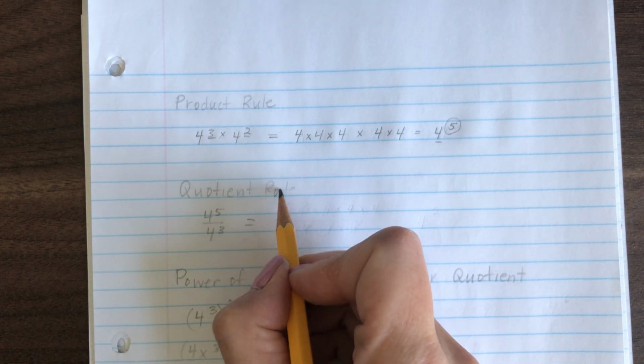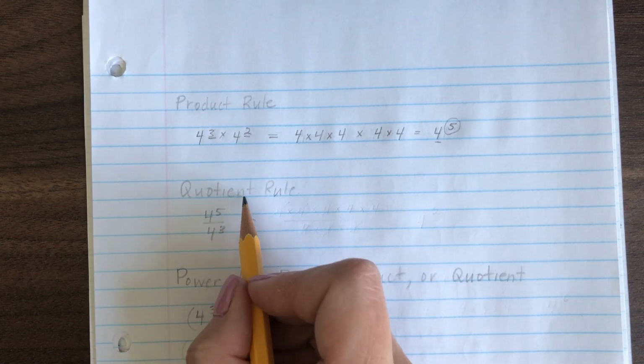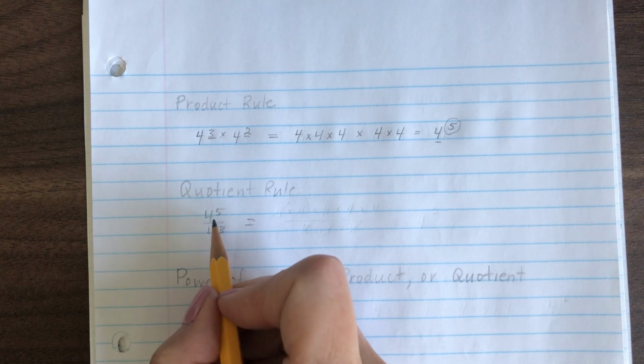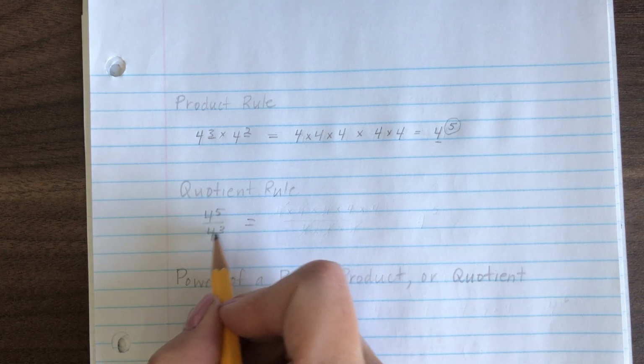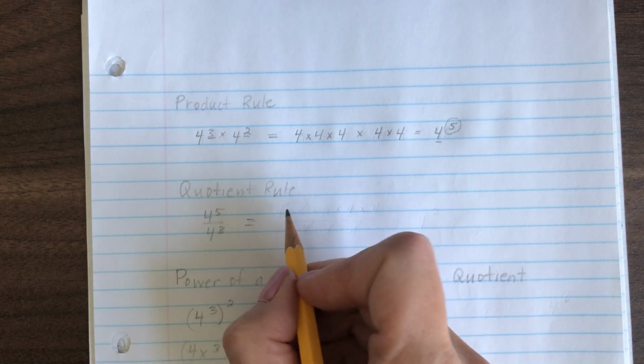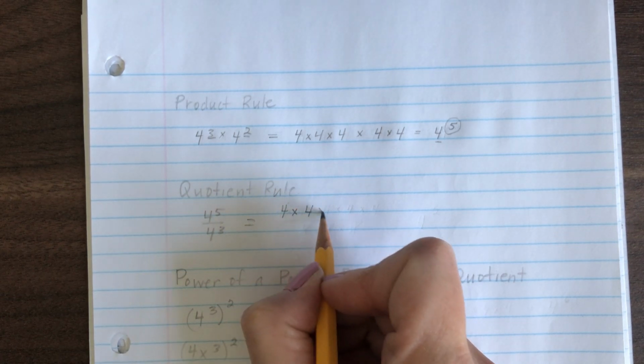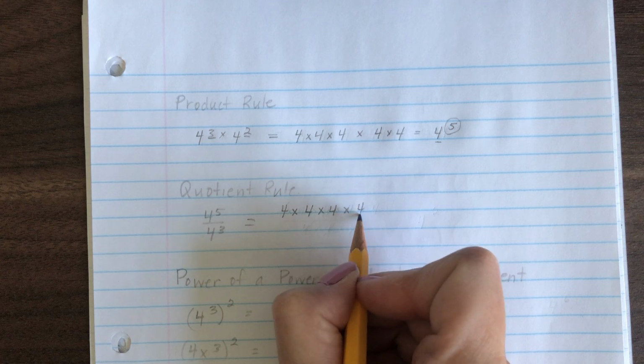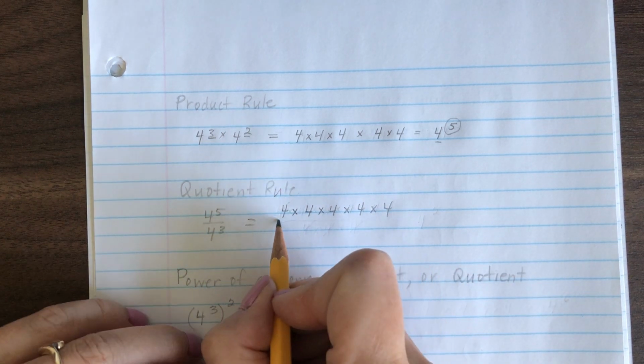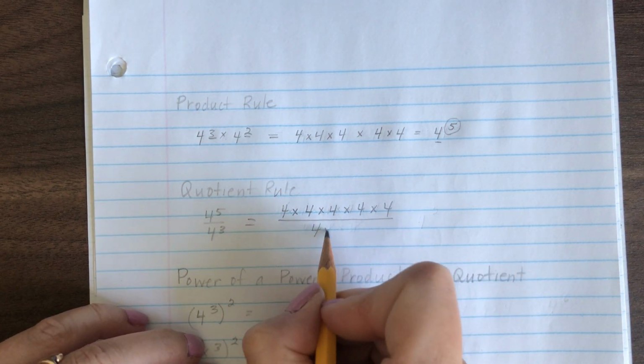Okay. The next one is the quotient rule. Quotient is the answer to division, so here we're taking 4 to the exponent of 5 and dividing by 4 cubed. In expanded form, 4 to the exponent of 5 represents 4 being multiplied by itself 5 times. And 4 cubed in expanded form is 4 times 4 times 4.